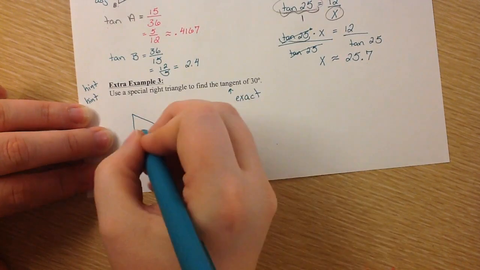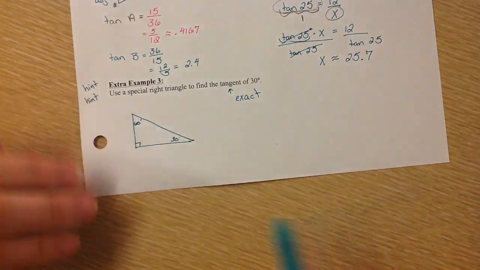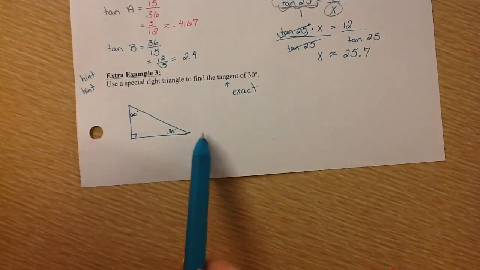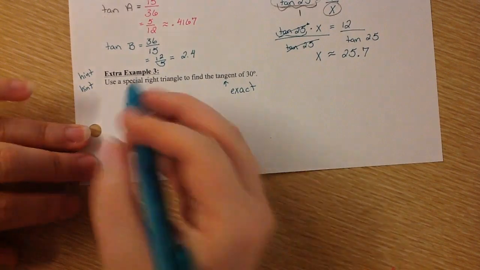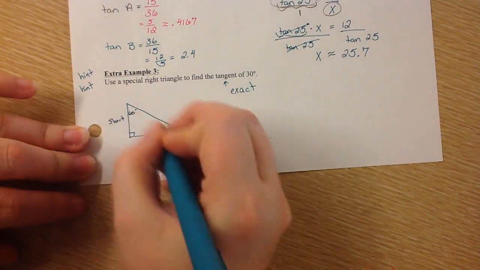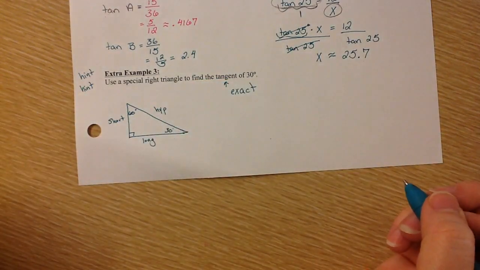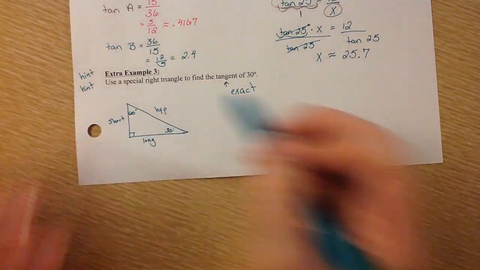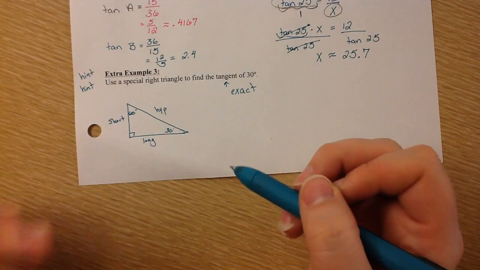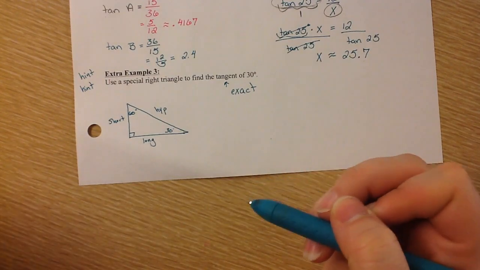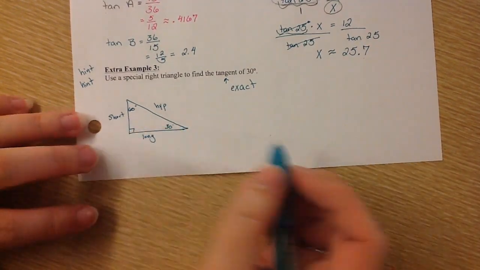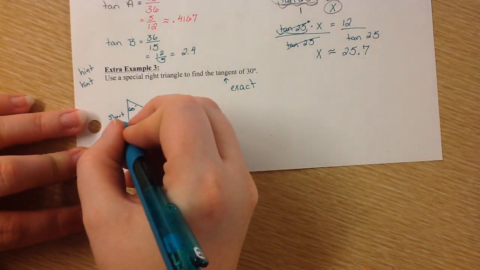If this one's 30, this one's 60. And we know the sides have a special relationship. This side is the short leg. This one is the long one. This one is the hypotenuse. Okay? So we know that these relate to each other in a certain way. Okay, so I'm going to make this just some random 30, 60, 90 triangle whose, let's say, short leg is, I don't know, should we have it be 3?